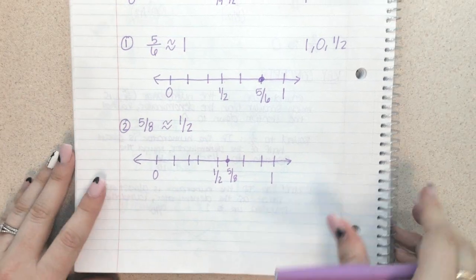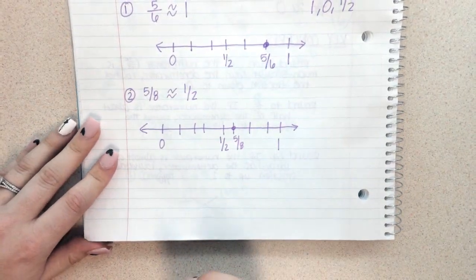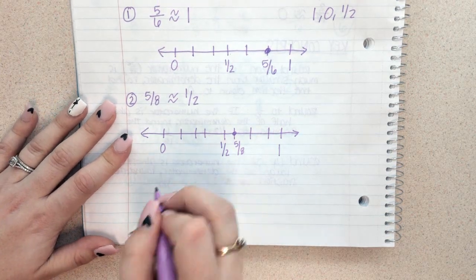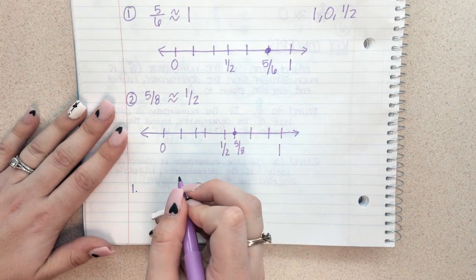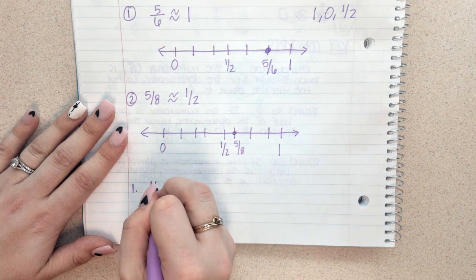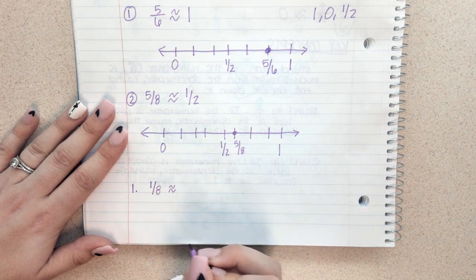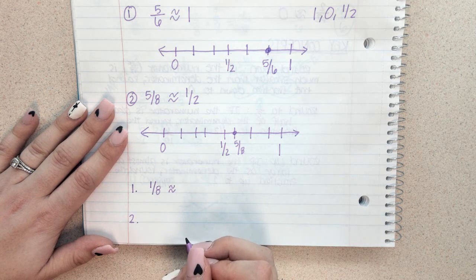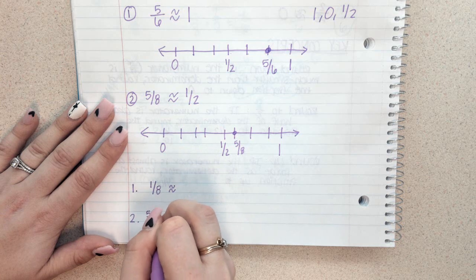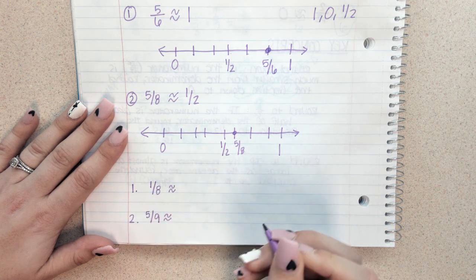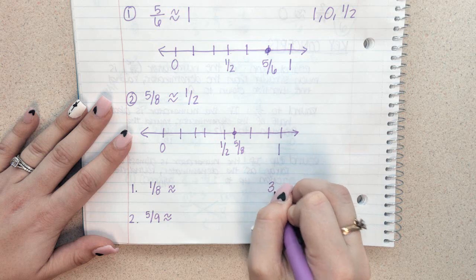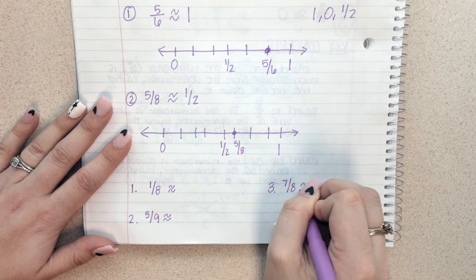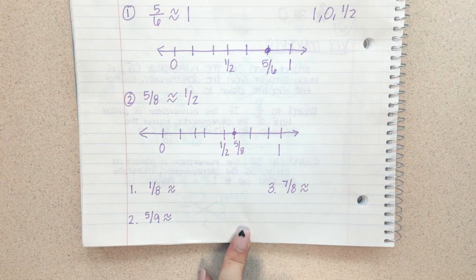All right, here are the problems that you need to try on your own. First one, tell me what 1/8 is closest to. Number 2, tell me what 5/9 is closest to. And number 3, tell me what 7/8 is closest to. All right, come show me once you've got your answers.